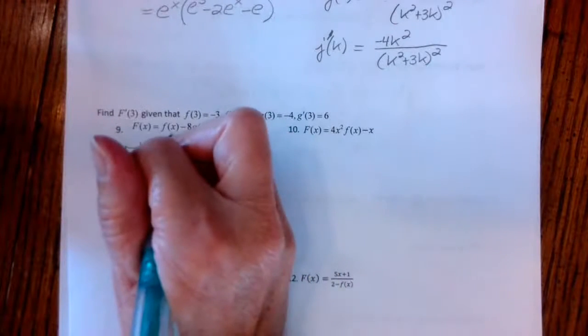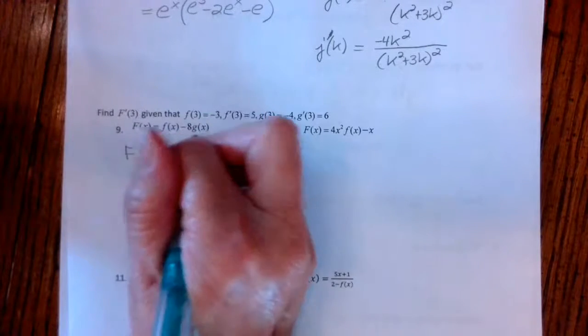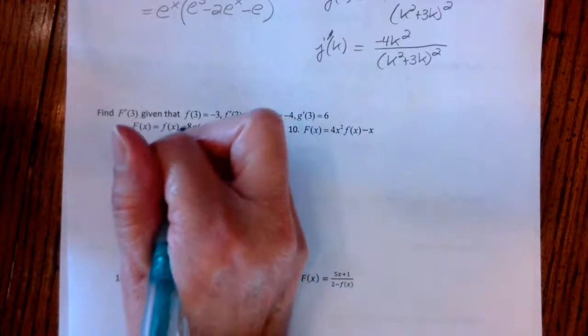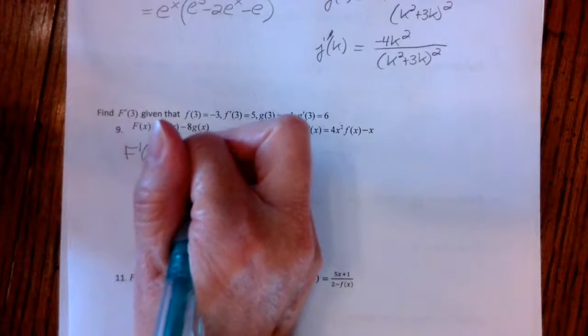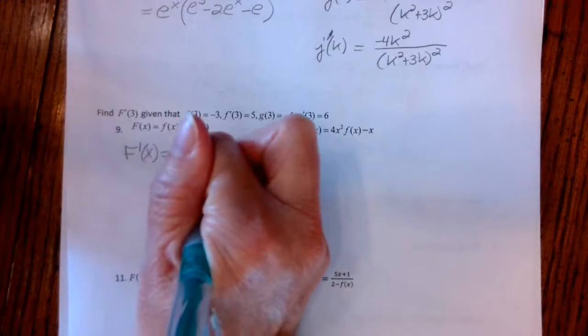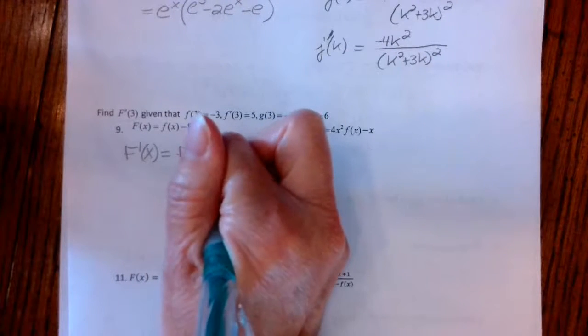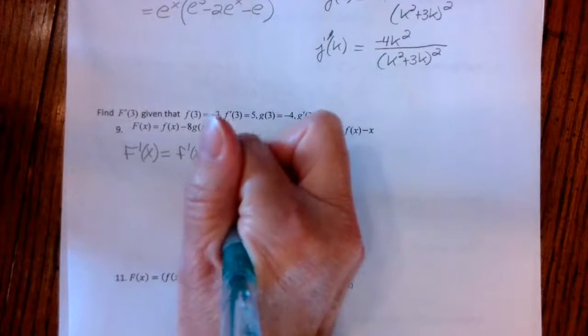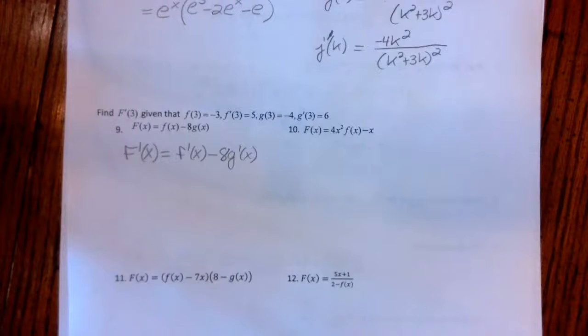So the derivative of function f minus g of x. This is a difference rule with a constant multiplier. F goes to f prime of x minus the constant is just carried along times g prime of x.